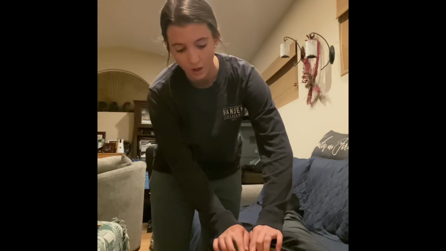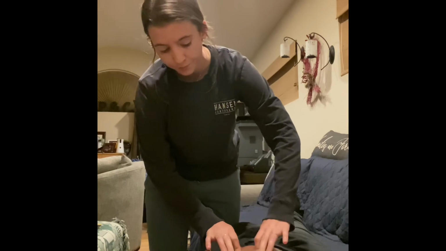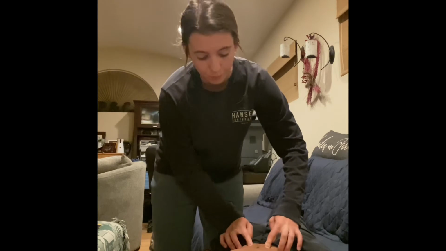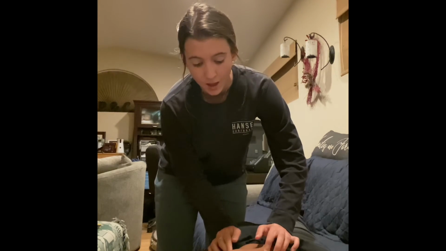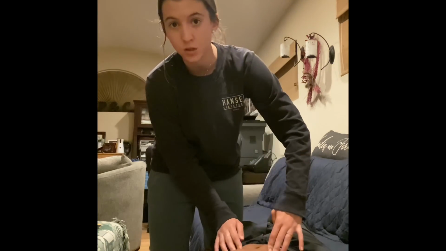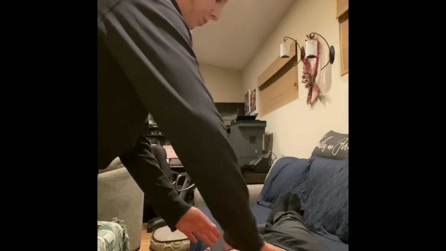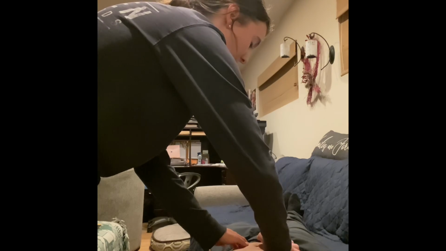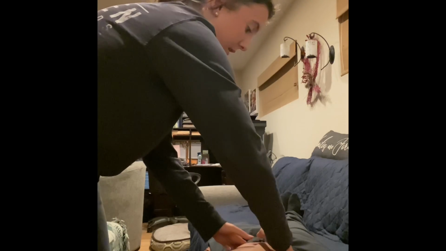Okay, so first we are going to palpate the rectus abdominis, which goes right up along here, and it also goes into the sternum. Then we are going to palpate the external obliques, which run right alongside of it. The external obliques help with rotation when you're doing exercises such as Russian twists. And finally, we are going to find the internal obliques, which is like putting your hands in a pocket, and they run right along here, and they also help with side rotation.